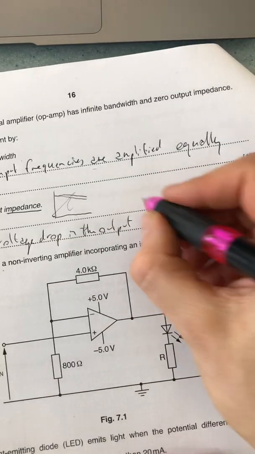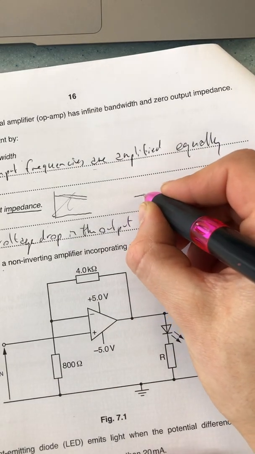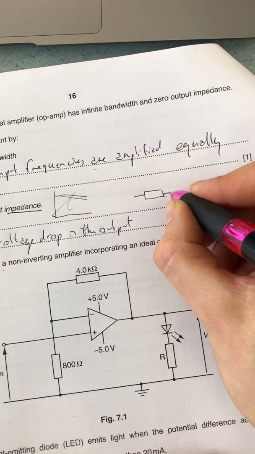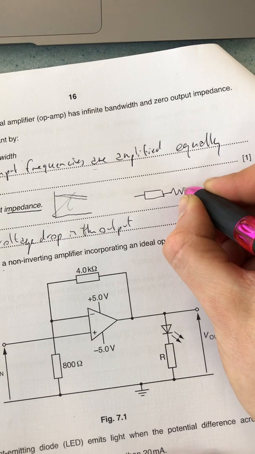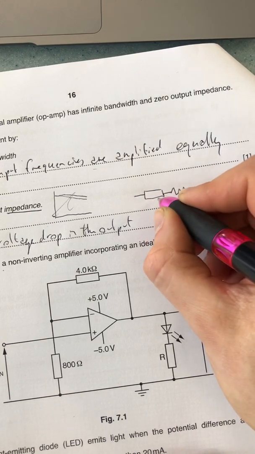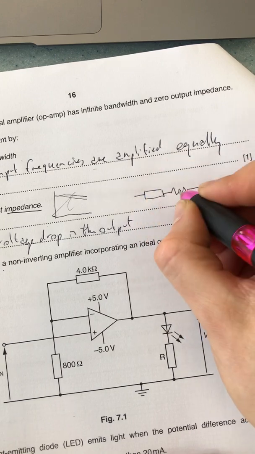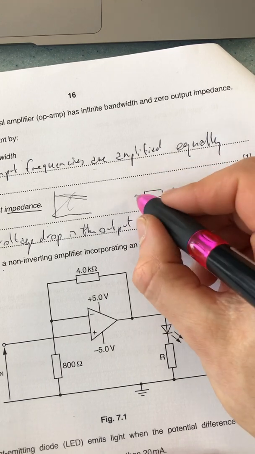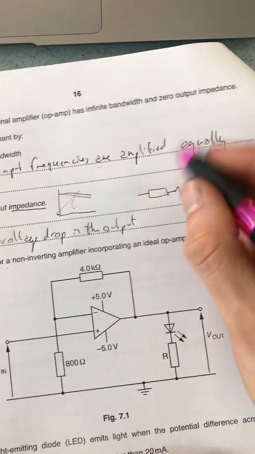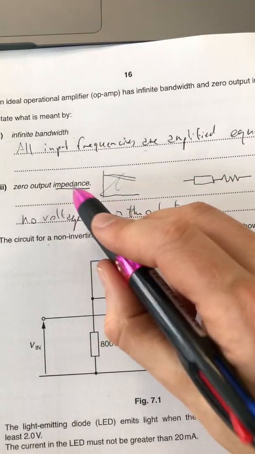So, when I say voltage drop, what I mean is, impedance can be represented in the same way as resistance. It's more often actually represented using this zigzag type symbol here. But of course, whenever there is any resistance, there is some transfer outwards of energy, and so there's a voltage drop. You've got your EMF in, and it should be equal to the voltage drops of these summed together. So that's the zero output impedance.